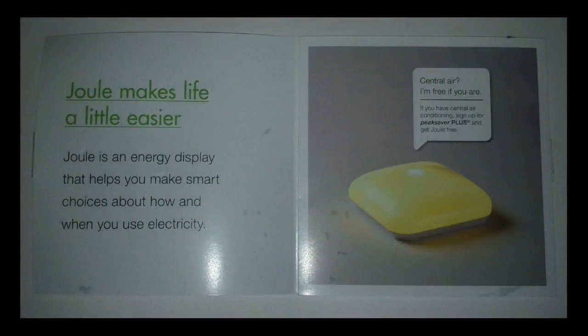It says, "Jewel makes life a little easier." Okay, I don't know what Jewel is. I don't care. I'm tired. "Jewel is an energy display that helps you make smart choices about how..." and all right, you're losing me. I really don't care. I toss it in the trash. Or I realize that I'm creating a graphic design course and I hang on to it as a great example of a company making me do all the work. I don't want to do all the work. You're trying to sell me. Why should I do all the heavy lifting?